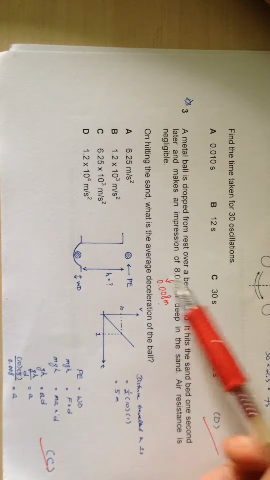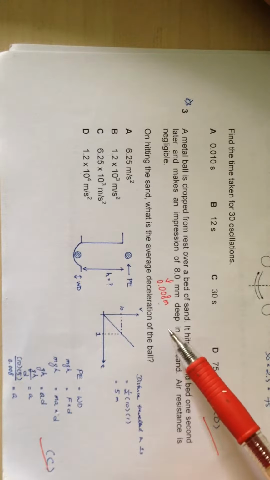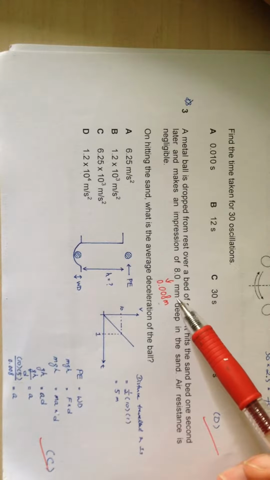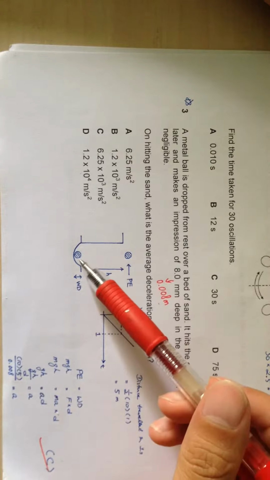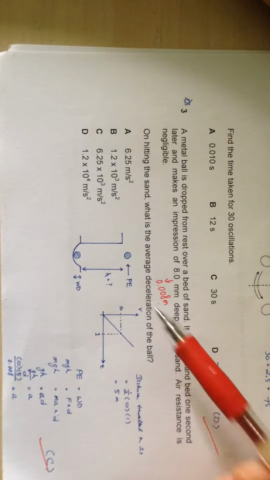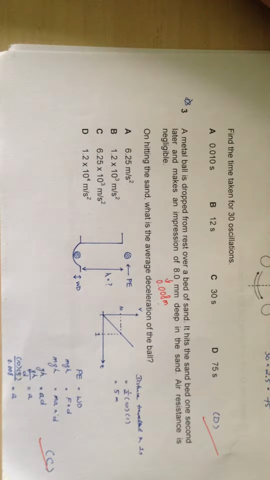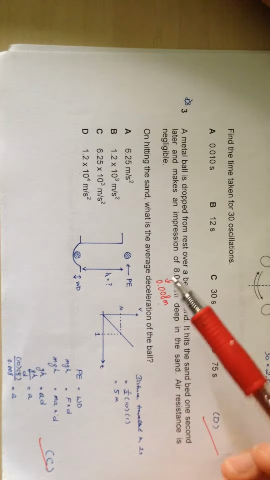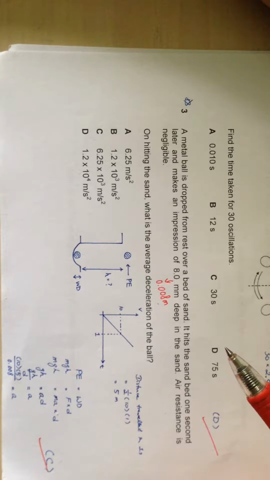Okay, so with this you would like to try the energy conservation approach, because they tell you the depth of the impression, meaning that you can use this information and you can calculate the work done. And because work done is equal to F times d, by knowing the resultant force acting on the ball upon impact, you can then calculate the deceleration. So there are a lot of ways to approach this question. Some of you may think, oh, I have to find deceleration, so I have to find the net force, and then you got stuck there.